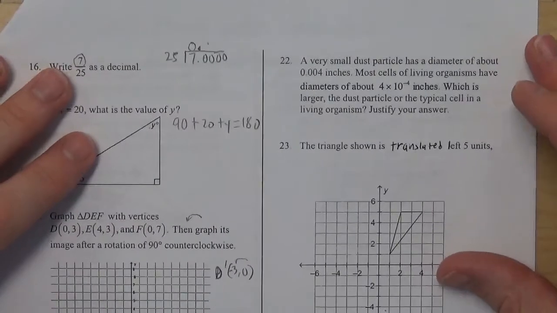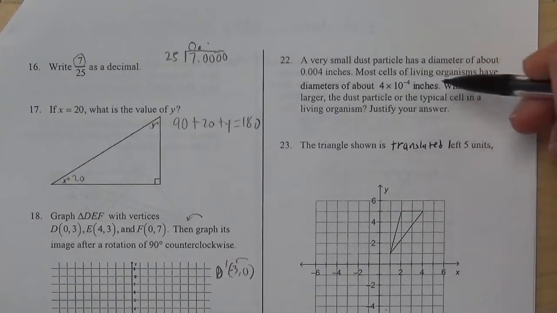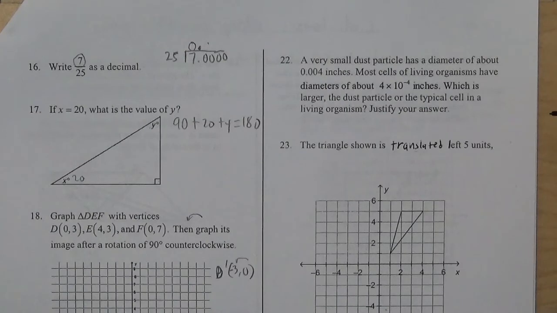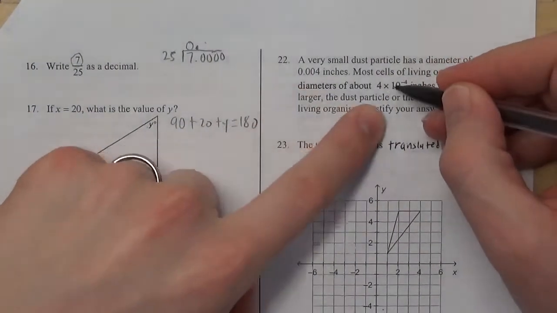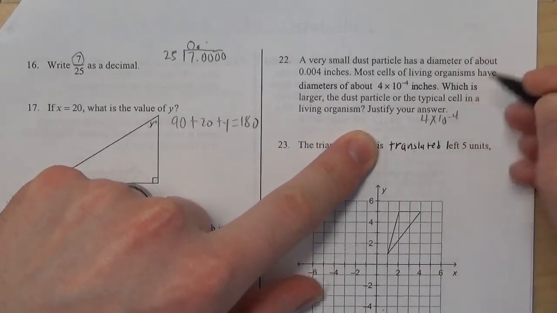22, a very small dust particle has a diameter of about 0.004 inches. Most cells of living organisms have diameters of 4 times 10 to the negative 4th inches. Which is larger, the dust particle or the typical cell in a living organism? Justify your answer. To justify my answer, I'm going to change it to standard form, 4 times 10 to the negative 4th.